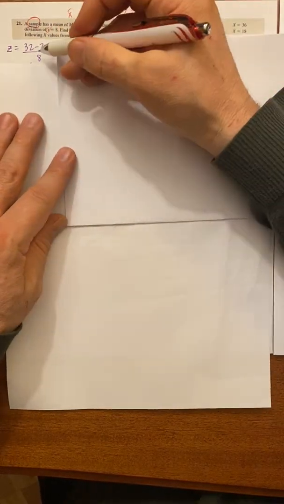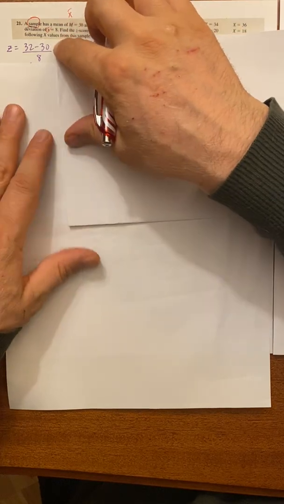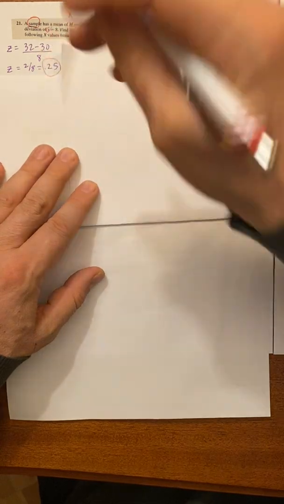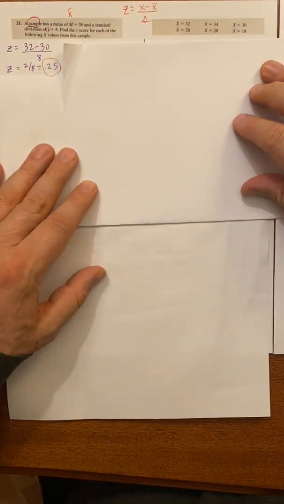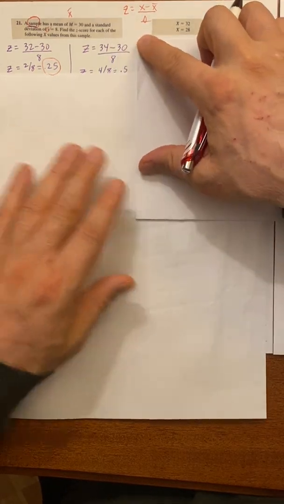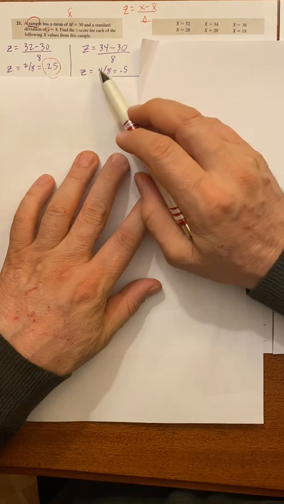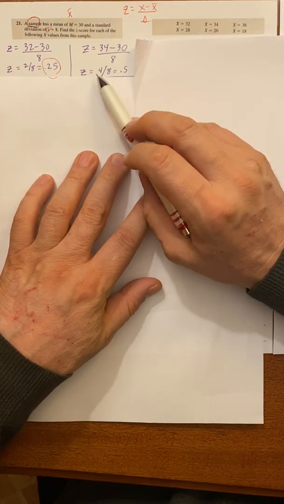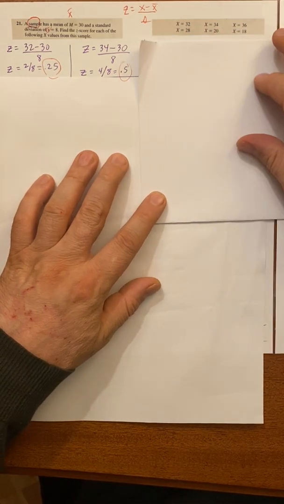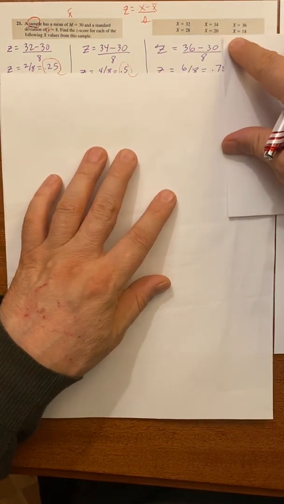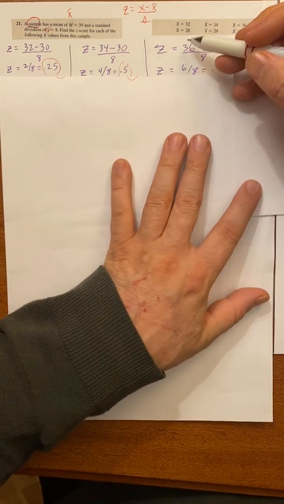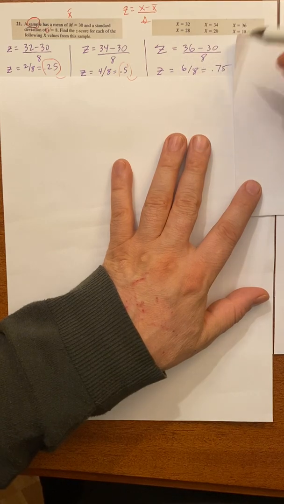So I'm just going to start off by solving that subtraction problem in the numerator. Gives me 2 over 8, which then gives me a z value of 0.25. Okay, so then we can move on to x equals 34. That reduces to 34 minus 30 is 4 over 8. That gives me a z value of 0.5. From there, we have this x of 36. It's going to be minus 30 over 8. 36 minus 30 is 6. Divided by 8 is 0.75.